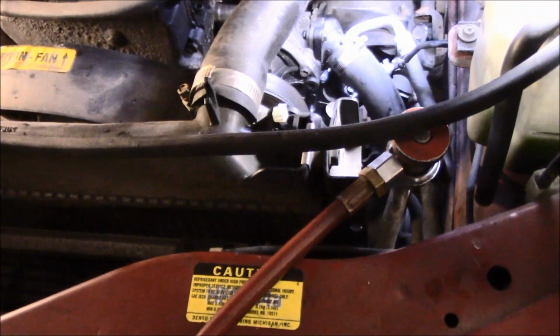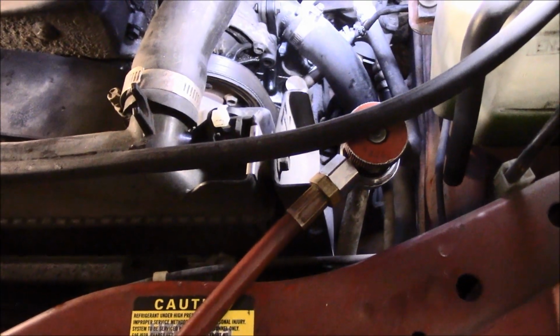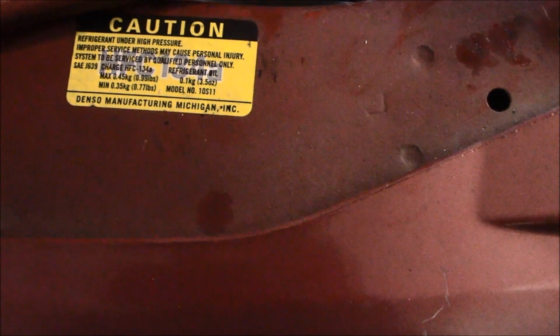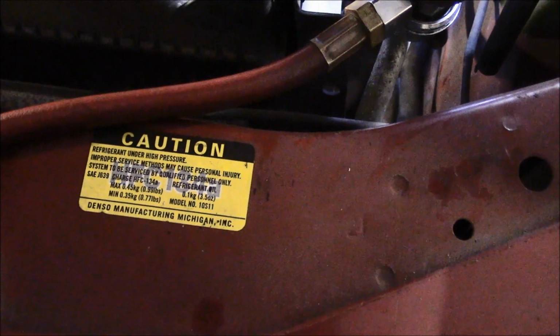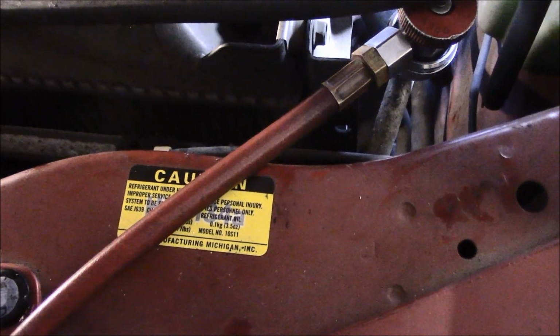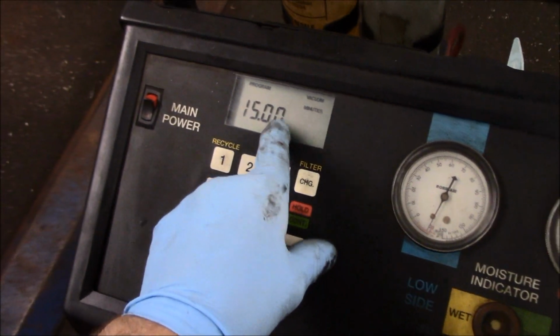Let's see what it says here. I think 0.99 was maximum, and minimum is 0.77. So it's about 3/4 of a pound to 1 pound. So, all right, let's pump it into a vacuum, and we'll continue. Okay, now we have it pumped down into a vacuum.